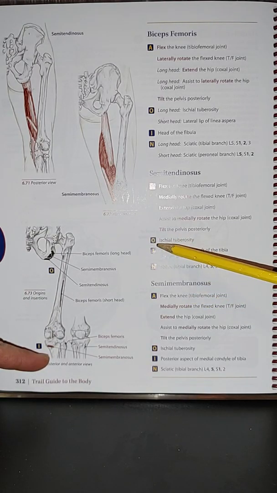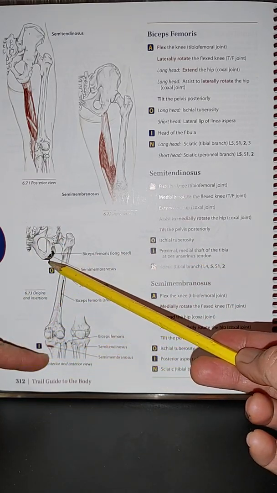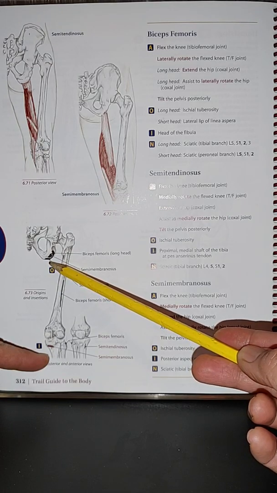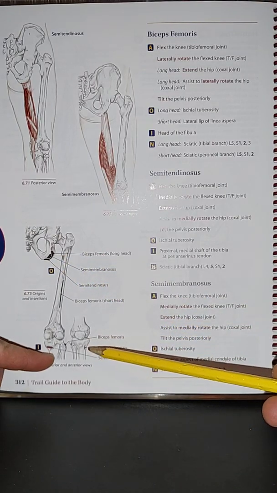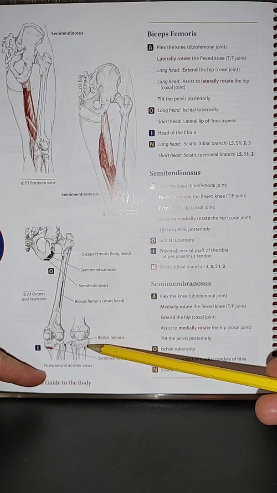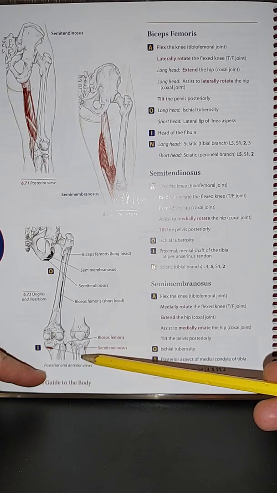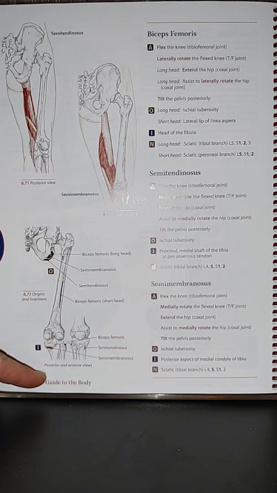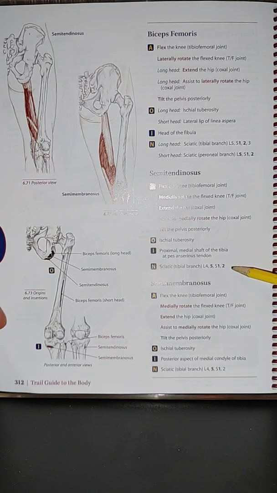The origin is at the ischial tuberosity. Then we have the insertion at the proximal medial shaft of the tibia at the pes anserinus tendon. Keep in mind that the semitendinosus inserts at the pes anserinus tendon. The nerve innervation is the sciatic nerve, tibial branch, L4, L5, S1, and S2.